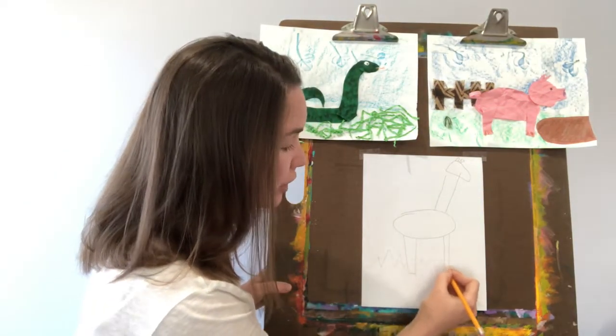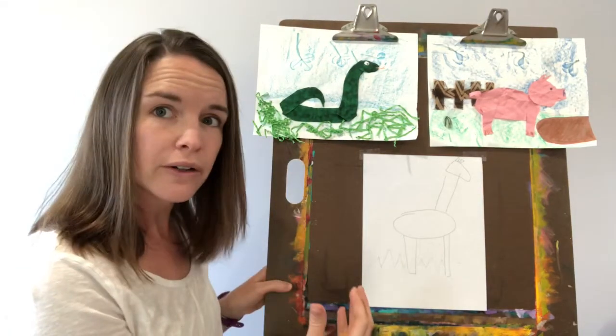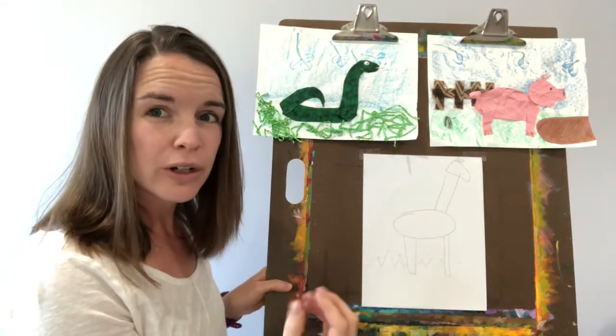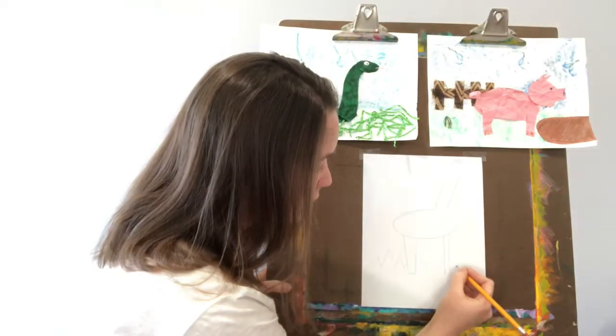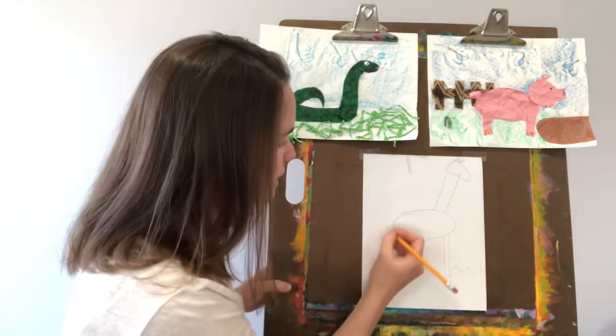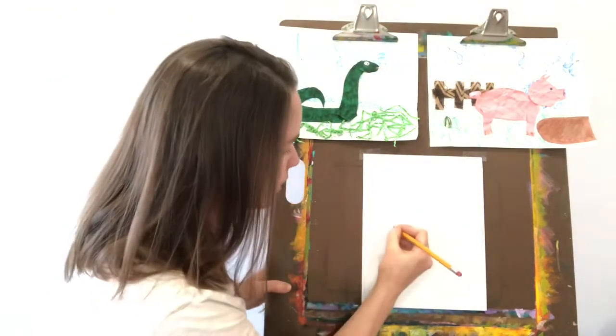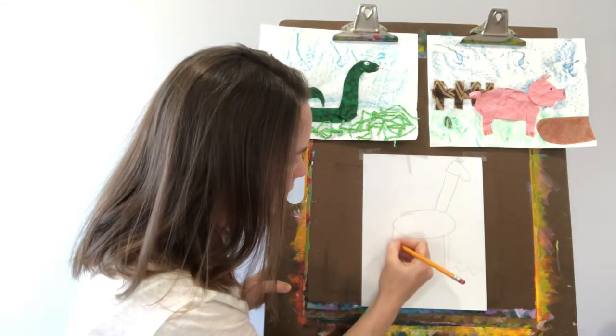Your animal might live on a farm, they might live in the water, they might live in the forest. Think about where your animal is gonna live. So I'm gonna give them some grass. Oh guys, I forgot my tail. Poor giraffe doesn't have a tail, there we go.